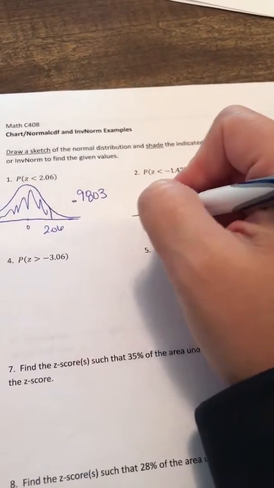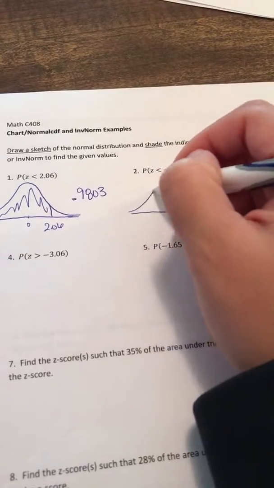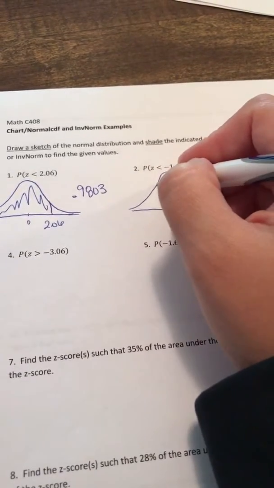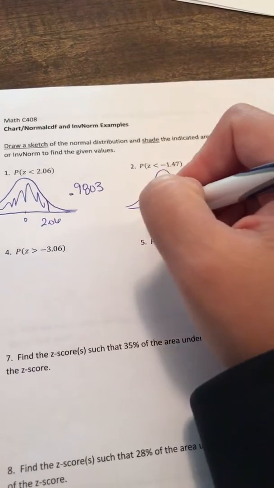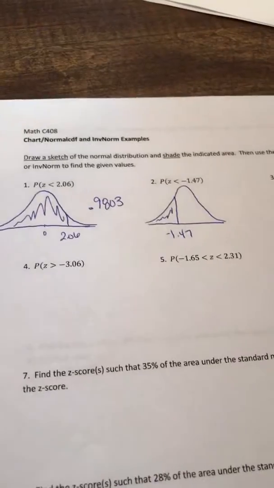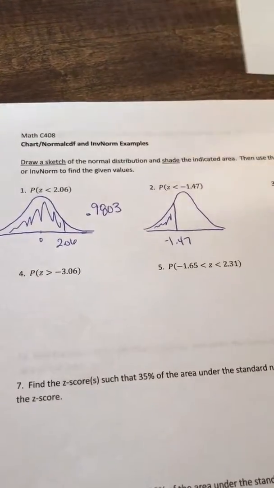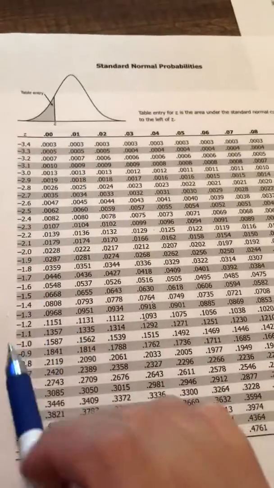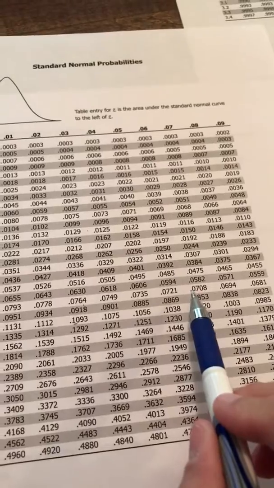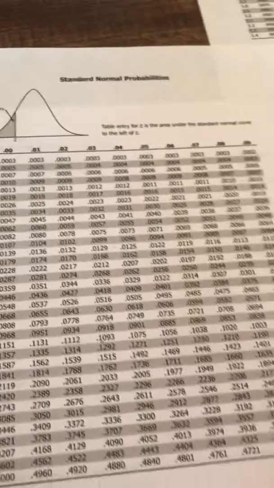Probability that z is less than negative 0.147. So negative 0.147 is going to be over here. Less than is to the left. So again, I'm just going to use my chart, use the negative page, go to negative 1.4, which is here, and go over to 0.07, which is here at 0.0708.